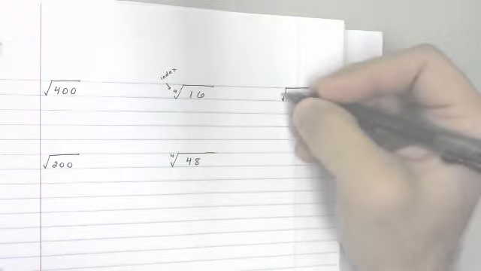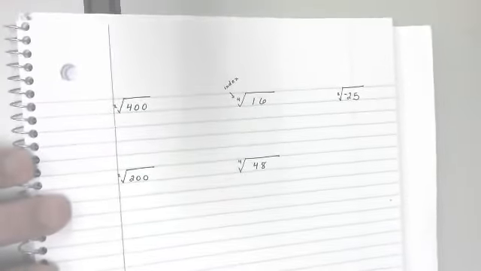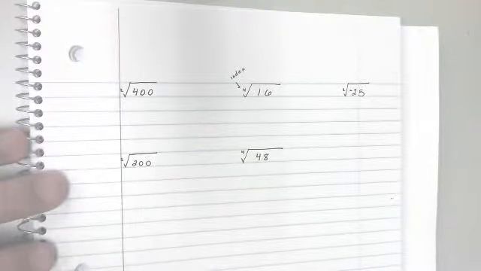Now, these radicals do not have an index in front of them. They are automatically square roots when there is no index listed. So theoretically, there is an invisible 2 there. We just don't list it. Now, the index is there as an inverse operation to an exponent, so an index will wipe out an exponent that matches it.